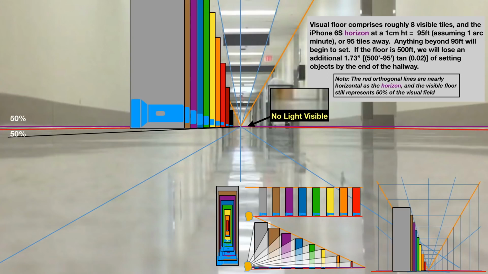So if the floor is 500 feet, we'll lose an additional 1.73 inches, which is 500 feet minus 95 feet. That'd be the horizon gap times the tangent of theta of setting objects by the end of the hallway. So again, that's just how much information would be able to set, which is why it takes about 1.73 inches for us to complete. When we're about 1.73 inches off the ground, we start to lose that light.